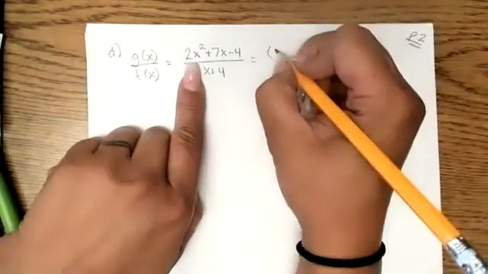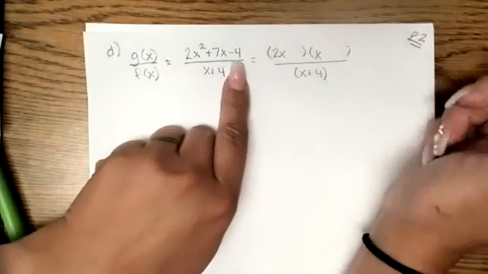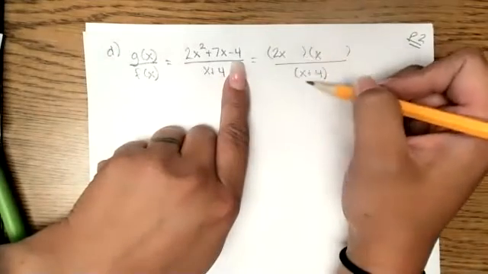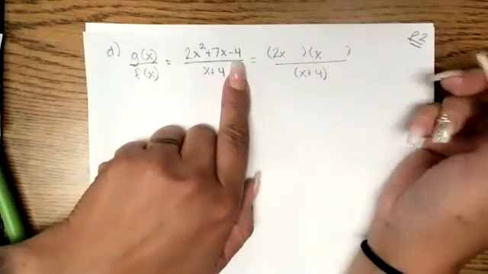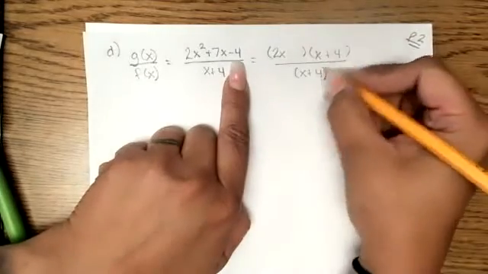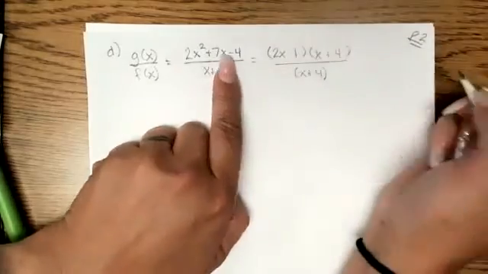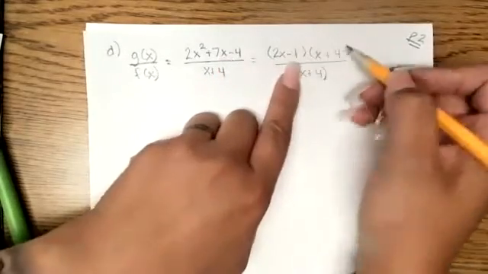Two x squared can only be made by a 2x and an x. Now, options for 4 are 1 and 4 or 2 and 2. Let's see if an x plus 4 works. I have a feeling that might work. So that has to be a 1, and because that's a negative sign, this has to be a negative.